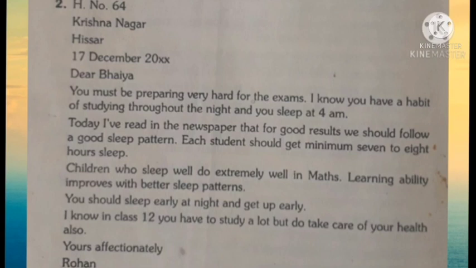Each student should get a minimum of 7 to 8 hours of sleep. Children who sleep well do extremely well in maths. Learning ability improves with better sleep patterns.